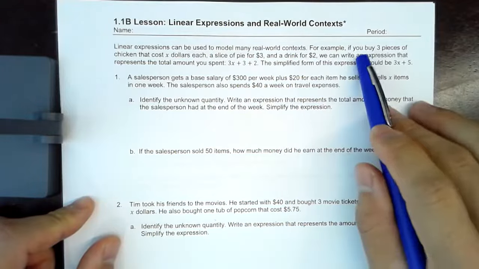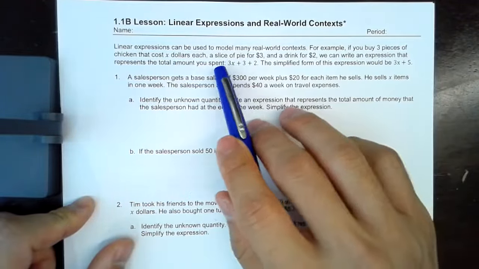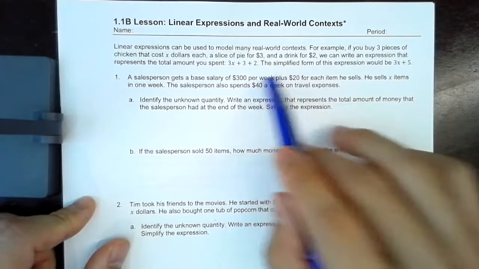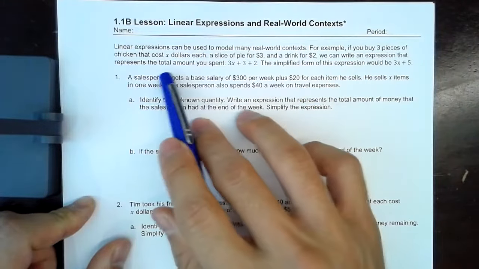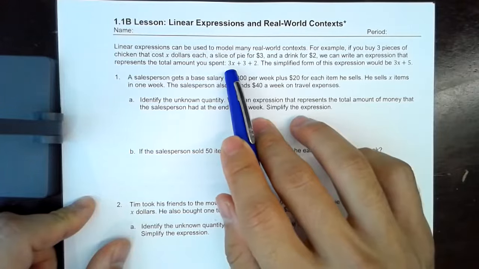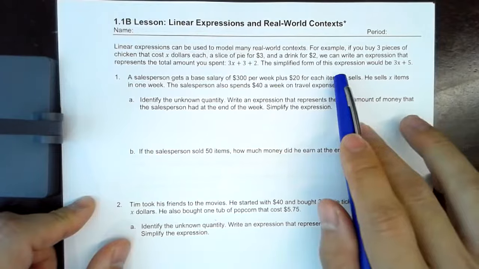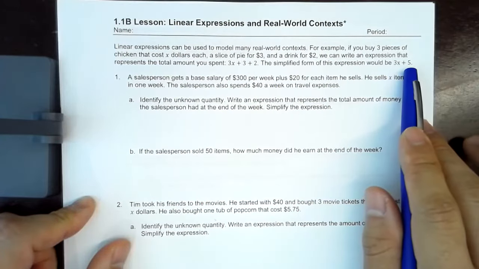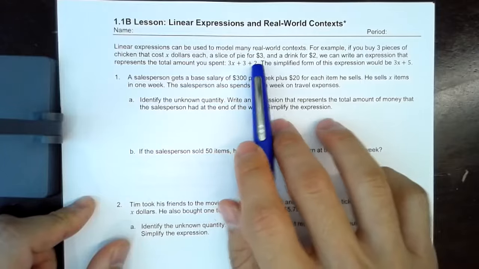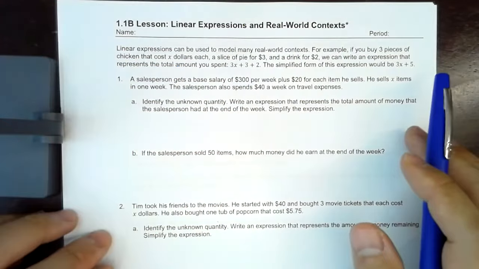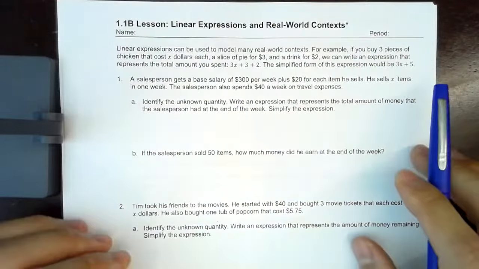For example, if you buy 3 pieces of chicken that cost X dollars each, a slice of pie for $3, and a drink for $2, we can write an expression that represents the total amount you spent, 3x plus 3 plus 2. The simplified form of this expression would be 3x plus 5. Remember that we always put variables first. We put the constants simplified at the end. So that was just an example.